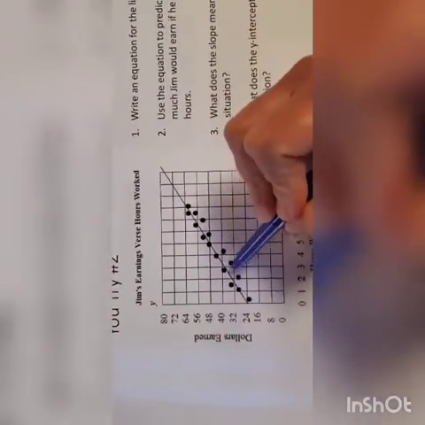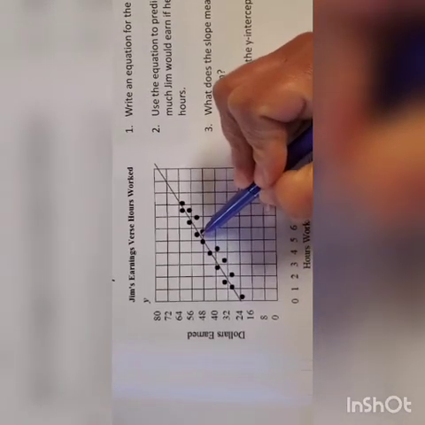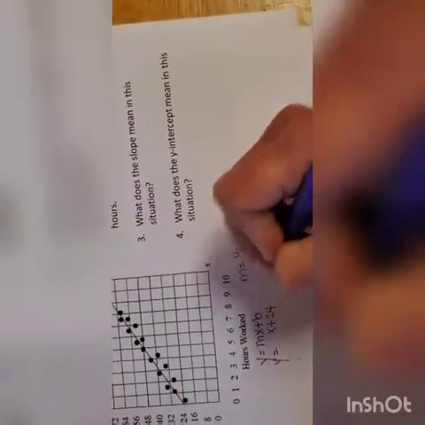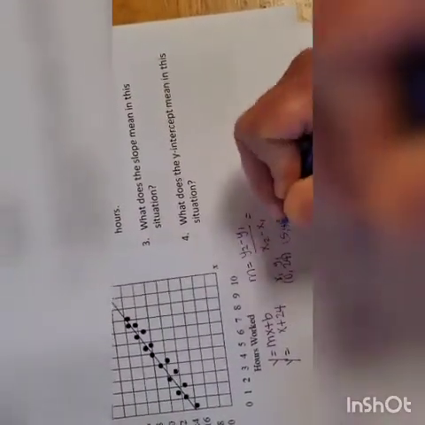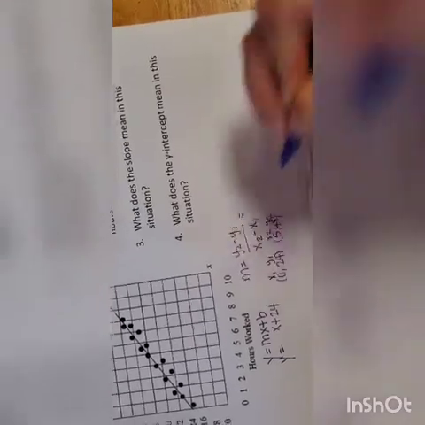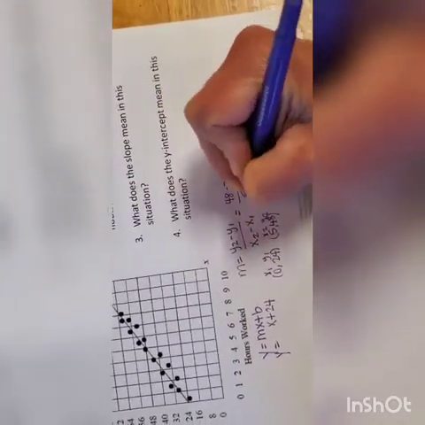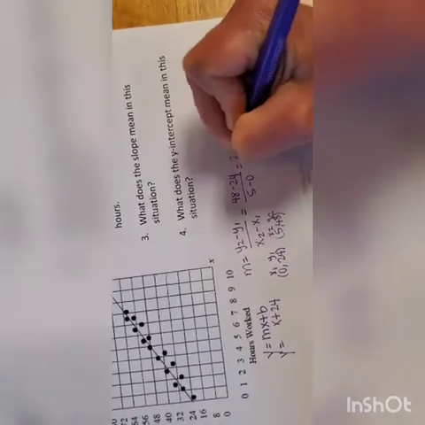And let's see, looks like I can possibly use (5, 48). So I'm going to do 48 minus 24 over 5 minus 0.